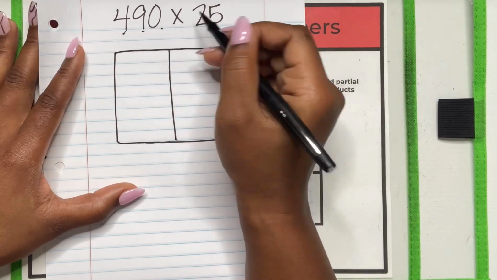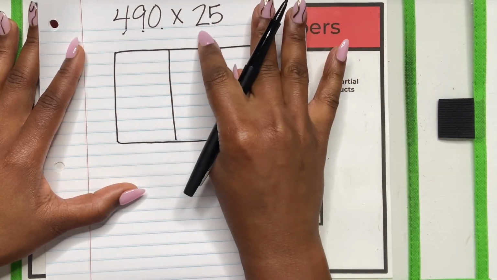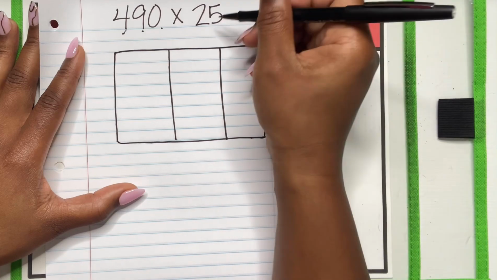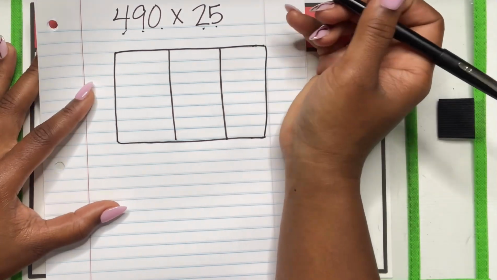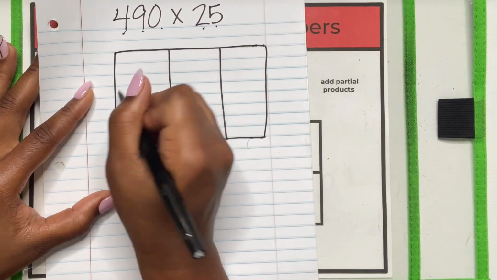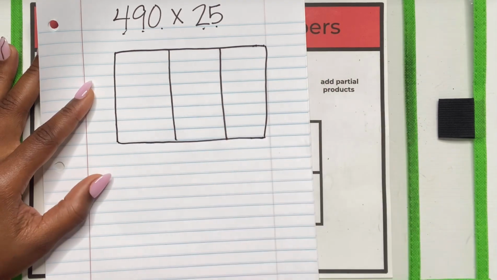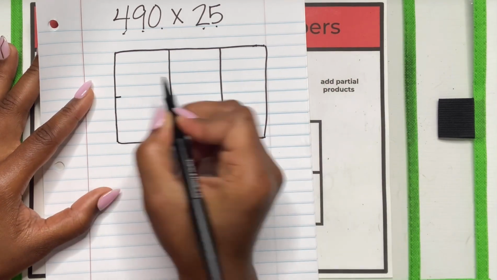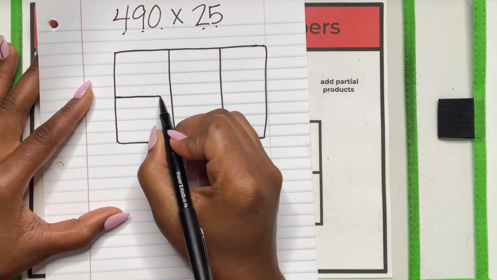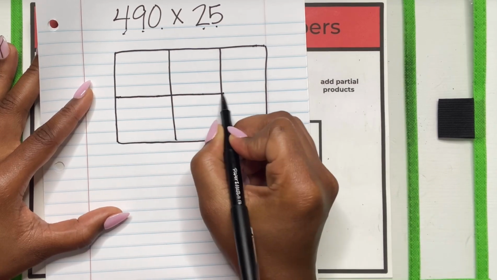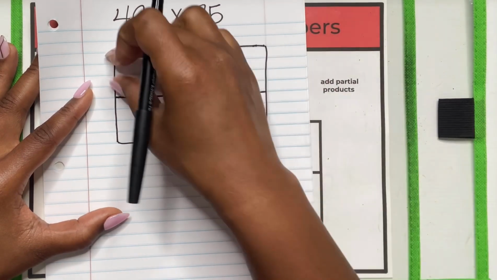Very good. So we got 490. Then we're going to have 2-digit factor here. So we have how many rows? Hopefully you said 2 rows. So to do 2 rows, all you need is 1 partition. Partition means a split or a break. 1 partition to make 2 rows.